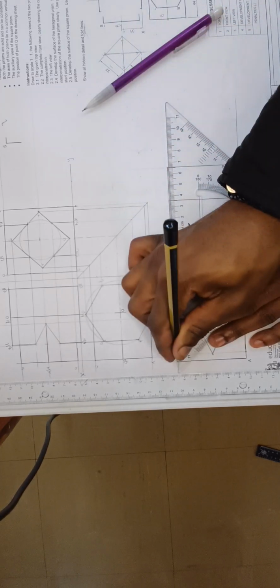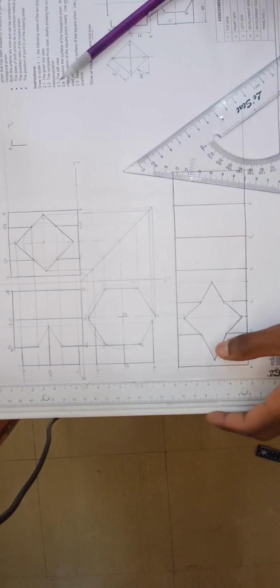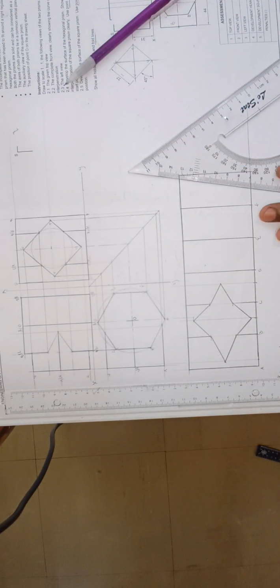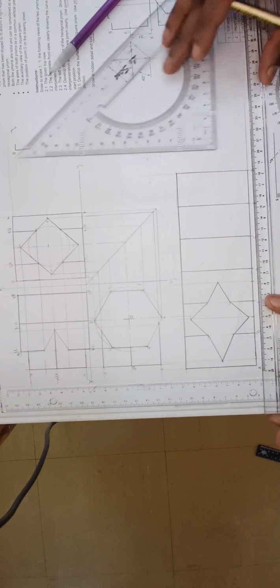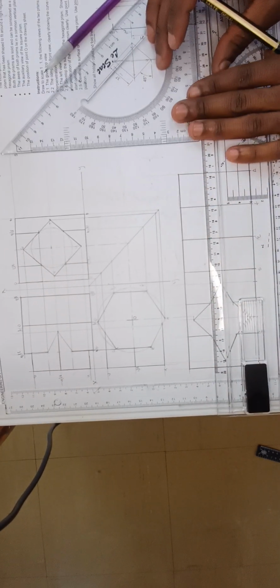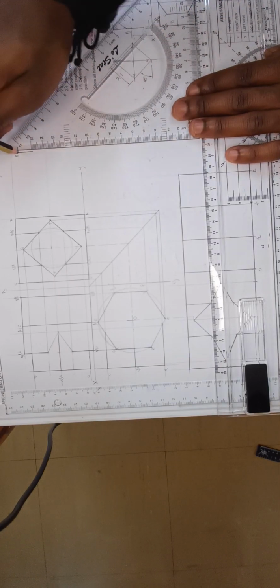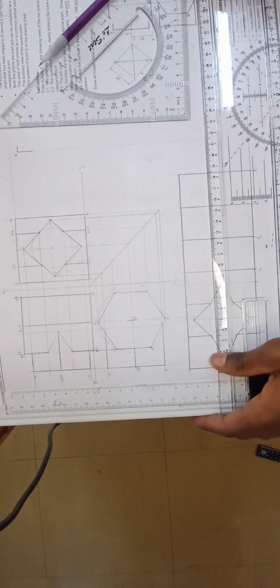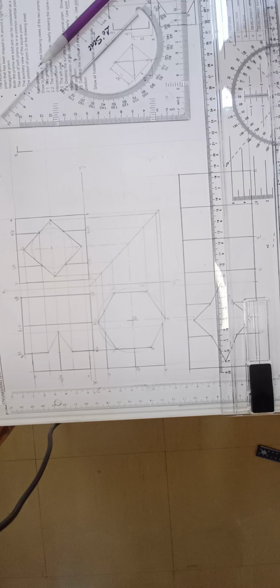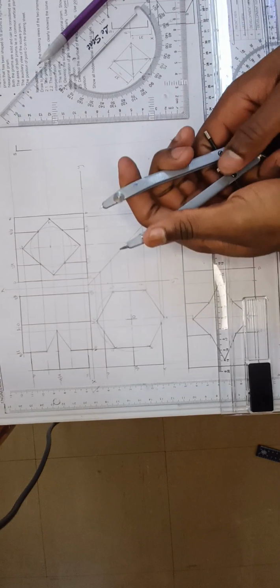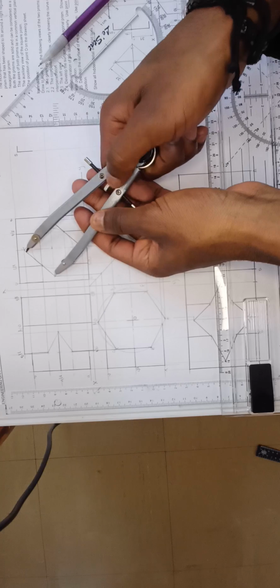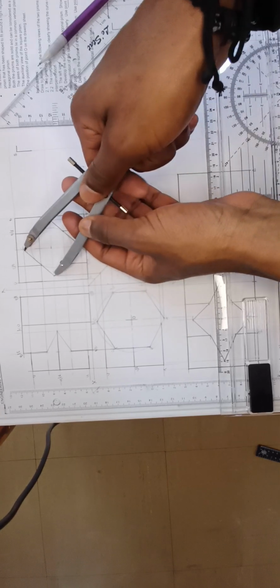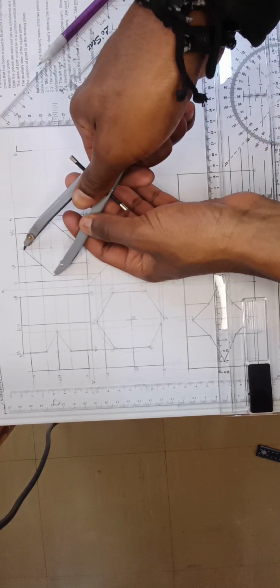And then now you are done with the hexagonal prism. Okay, then coming here on developing the square prism, not the hexagonal prism. This one is the hexagonal prism. Coming here, developing the square prism, you need to extend this line, and then you need to take the measurement of your true length, which I either said on your top view or on your side view. Okay, this is the true length of your square prism.